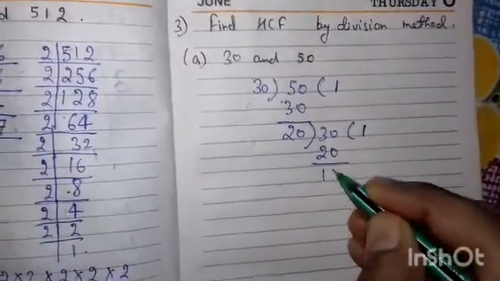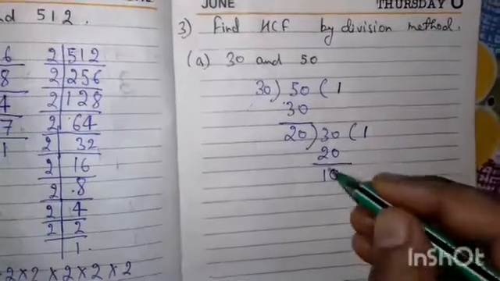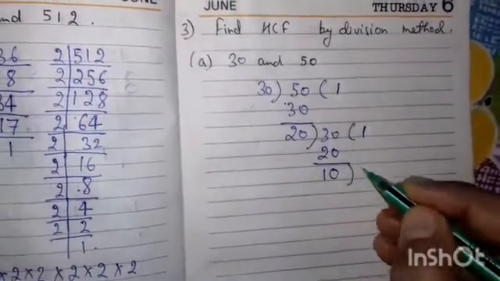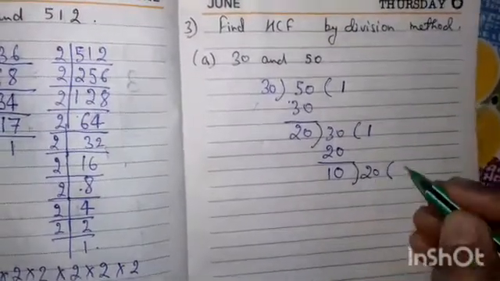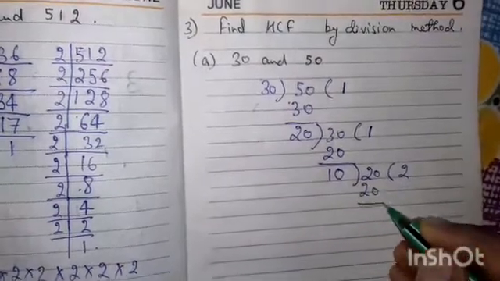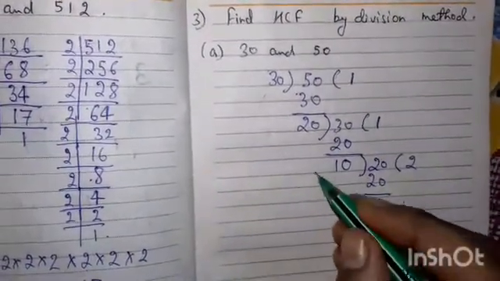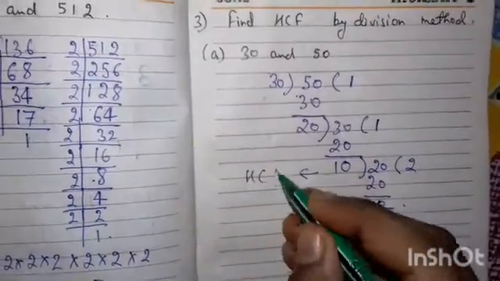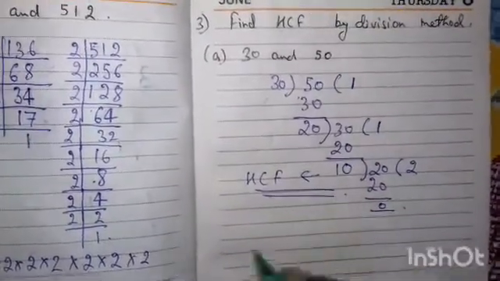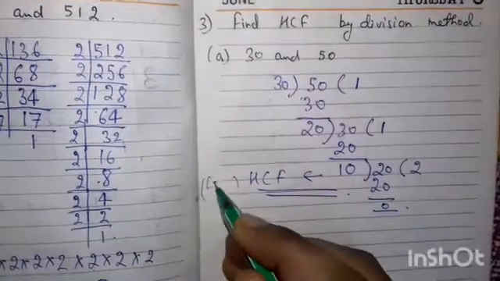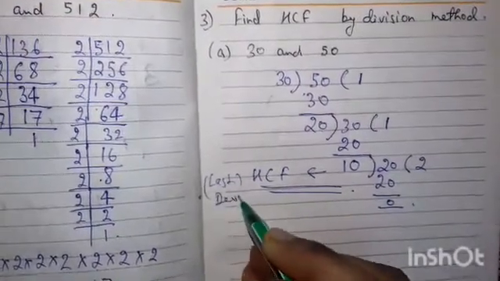Now 30 minus 20, 10. Okay, then after 20 as the dividend, 10 2 ja 20. Okay, I think it's simple for you, and take 10 as the HCF because this is the last divisor, so the last divisor is taken as the HCF.